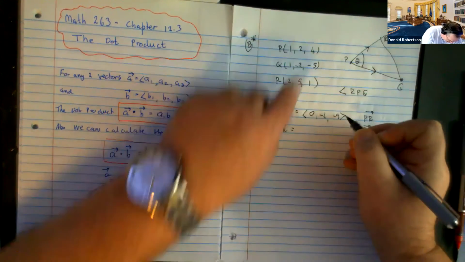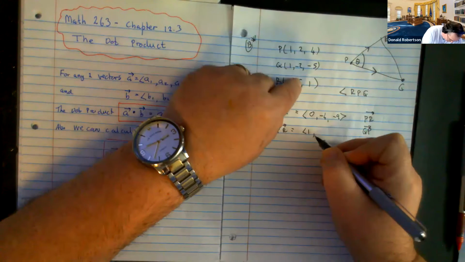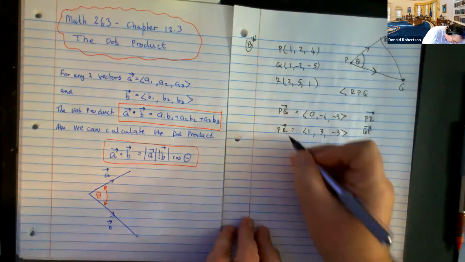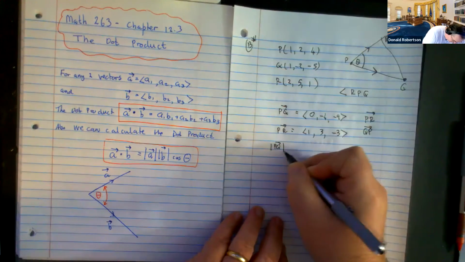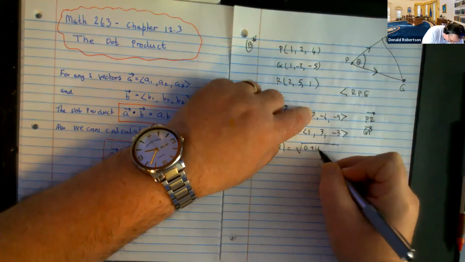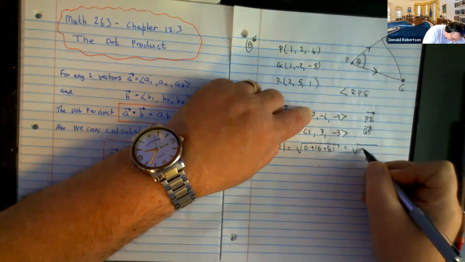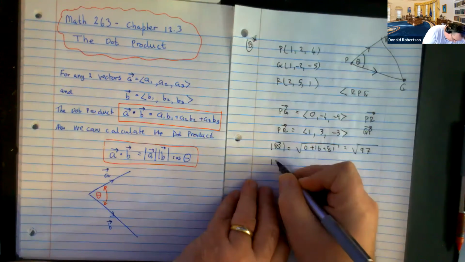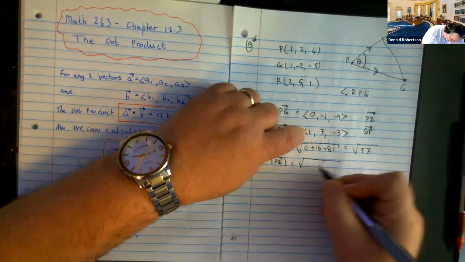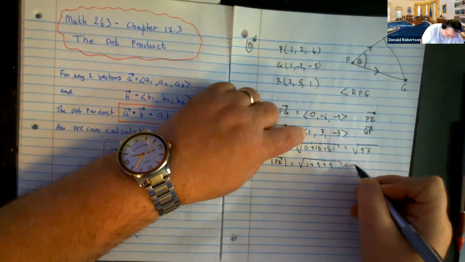PR. Two take away that guy, five take away that guy, one take away that guy. The magnitude is 0 add 16 add 81, which is the square root of, I hope, 97. Magnitude of this vector is 1 plus 9 plus 9, which is equal to the square root of 19.